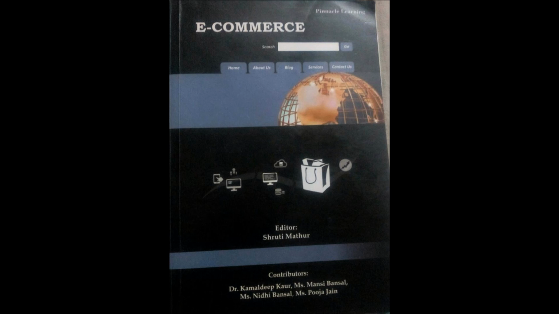Figure 1.1 shows that e-commerce is a combination of prefix E and the term commerce, where E stands for electronic, and commerce includes all those activities which facilitate the exchange of goods and services between the buyer and seller. Thus, e-commerce is a term for any type of business or commercial transaction that involves the transfer of goods, services, or information between the buyer and seller electronically.